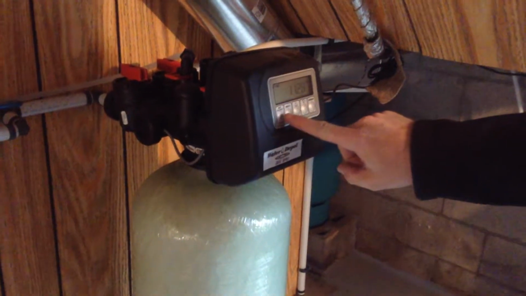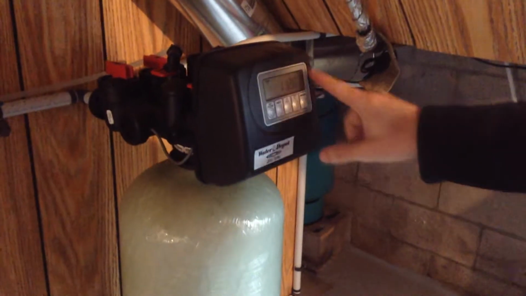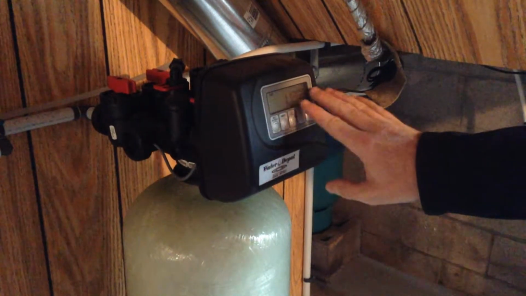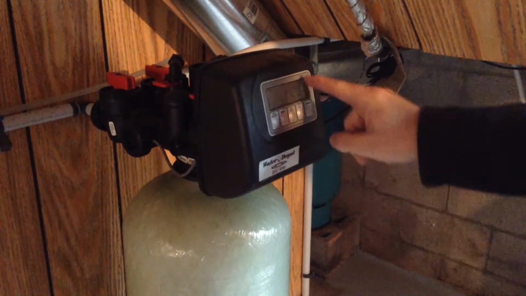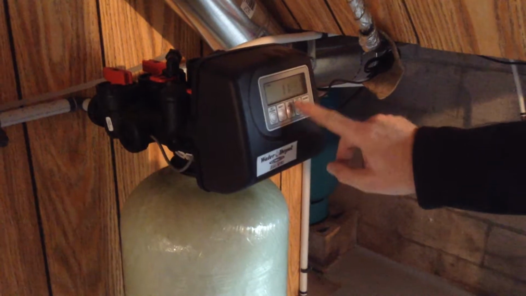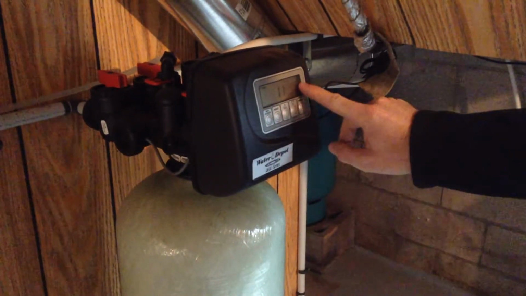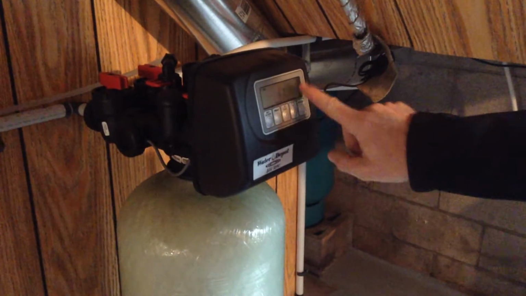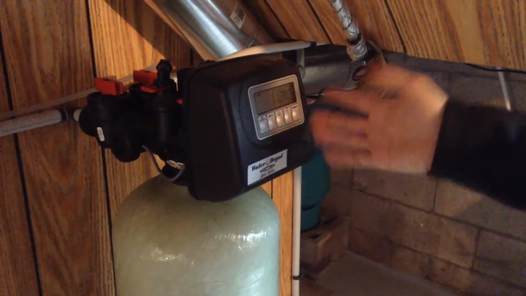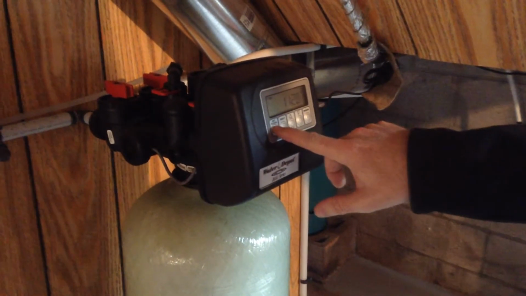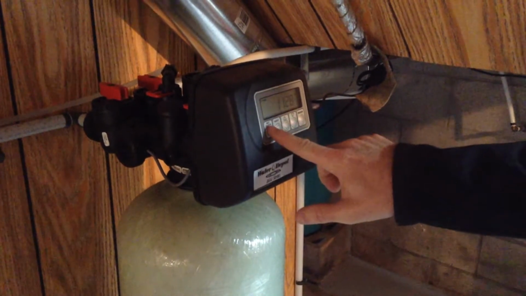To adjust the time, this is what you'll normally see as the current time of day. If the time is off or wrong, you push set clock once, and the hours flash, and then you push set clock again for the minutes to flash, and you can adjust those up or down. Just make sure you're properly on AM or PM. If it's not on the right time, it'll regenerate at the wrong time. The system still works even if the time is wrong.